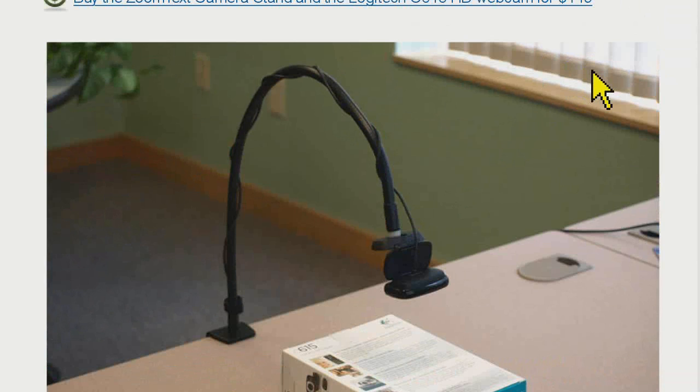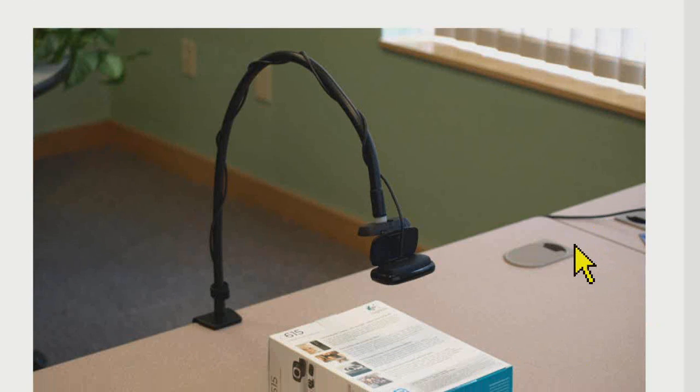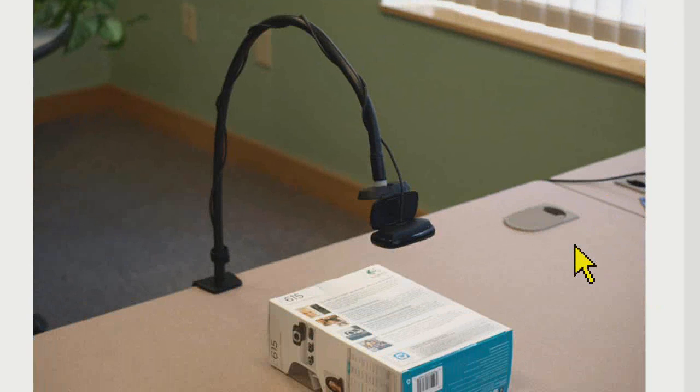What we're selling is an official camera and stand bundle, which comes with the Logitech C615 high-definition webcam, and also a custom-made camera stand that attaches to the edge of your desk via C-clamp design. The camera stand itself has a 24-inch flexible arm neck that you can bend pretty much any which way you want.